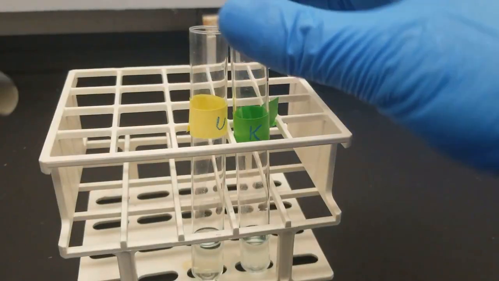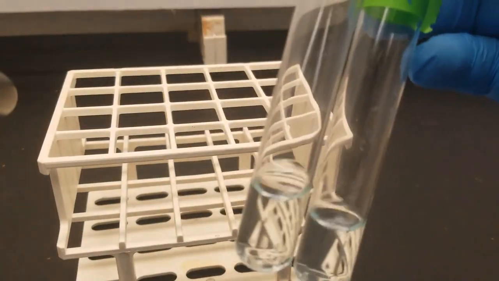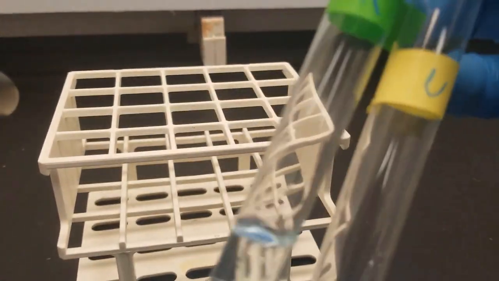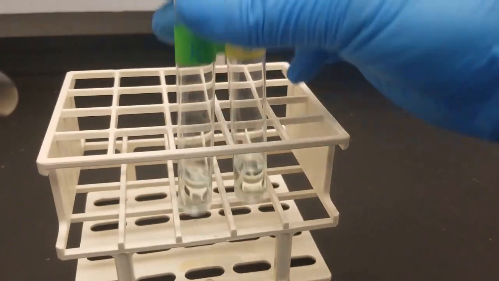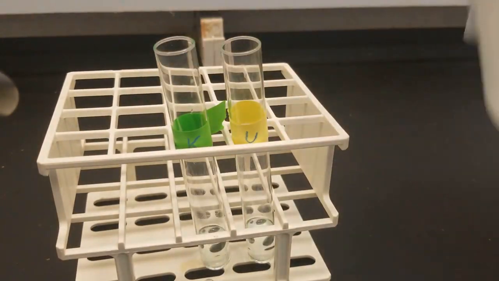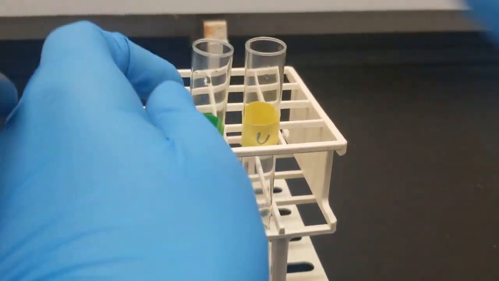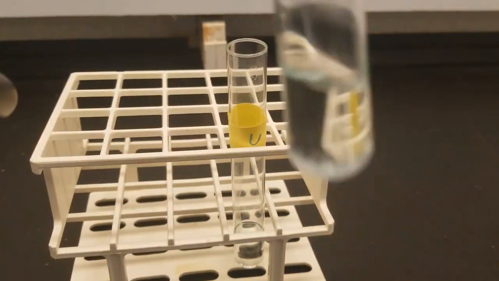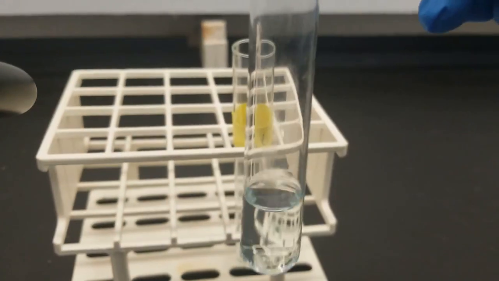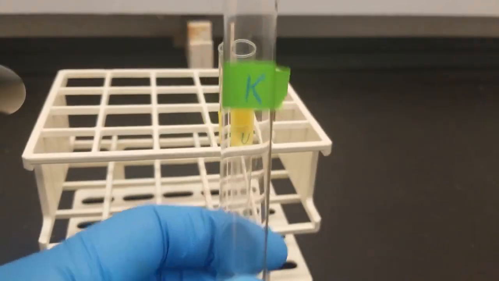All right, so we've got our supernatants from earlier, the known and the unknown. So next up, we're going to add some ammonium hydroxide, and this time what we're looking for is a deep blue formation, and possibly the formation of a precipitate. So let's check out what happens with the known.